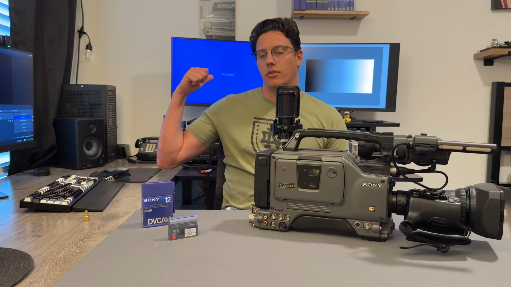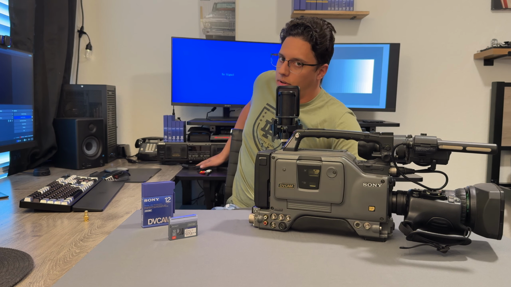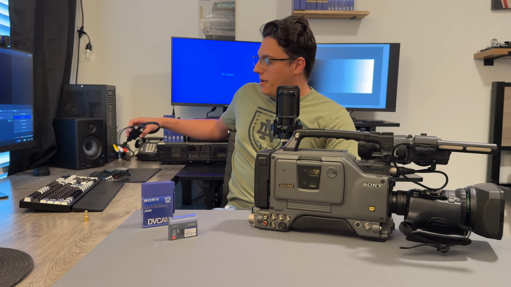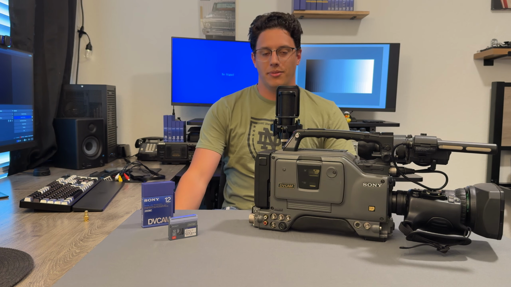Now, to put this through to this monitor behind me, we're going to put it through a converter because we really don't have a choice. And to do that, I'm going to be using this cheap piece of crap HDMI analog to digital converter. Why do I think this is a good idea? It's because it's all anybody has these days.